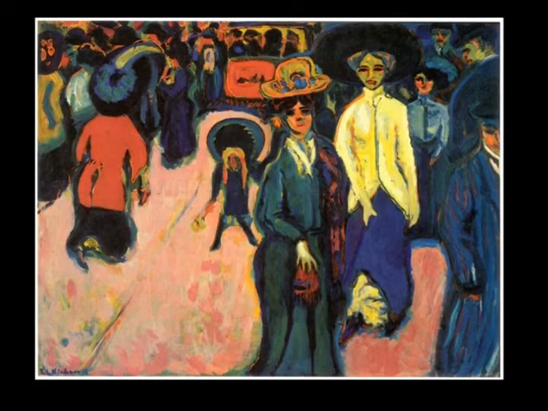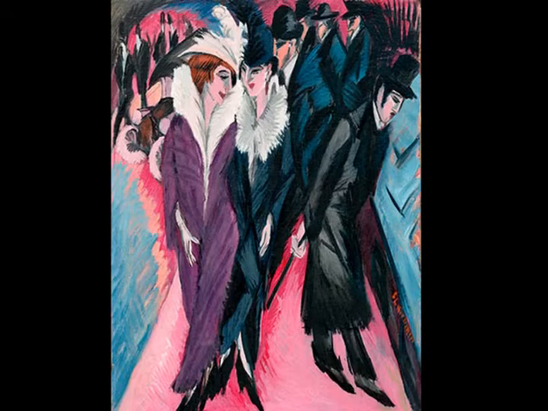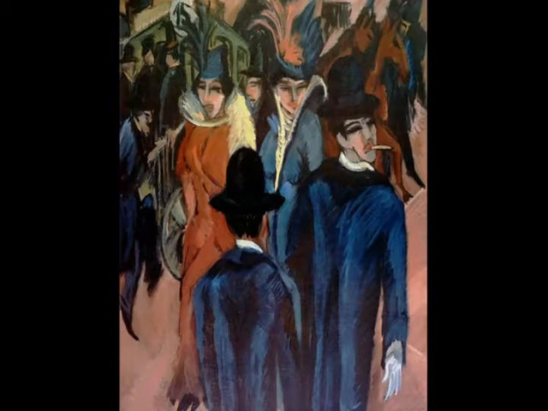Kirchner was primarily interested in depicting imagined Berlin street scenes. These scenes are often disharmonious and dizzying. Kirchner's compositions make us feel claustrophobic as he crowds them with these strange and looming figures.